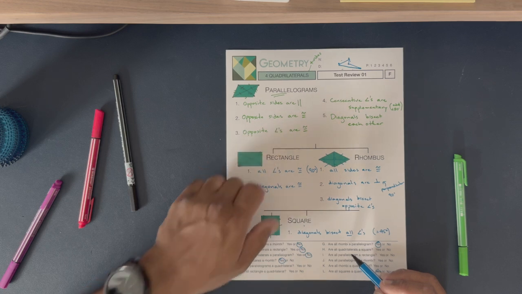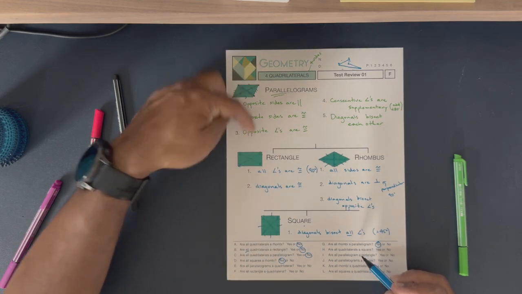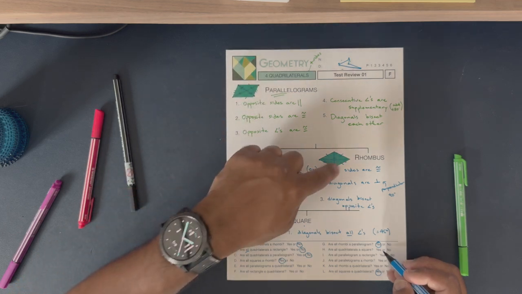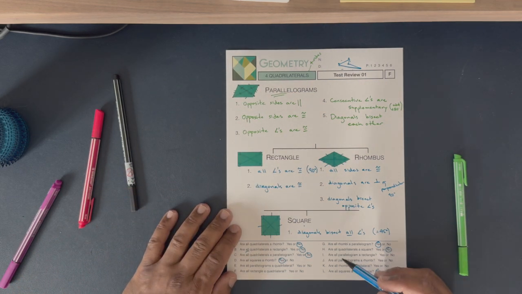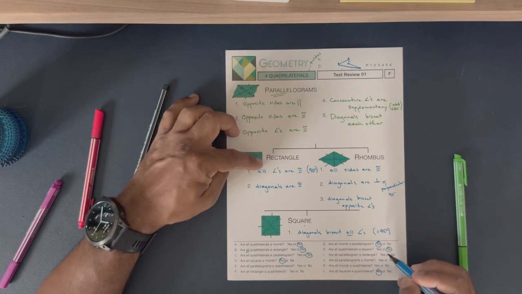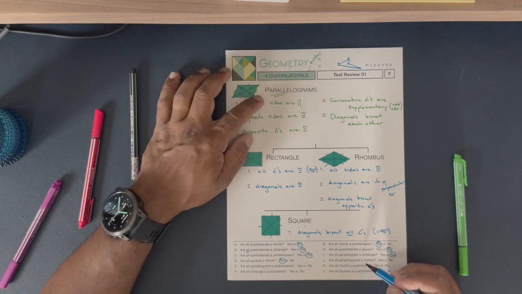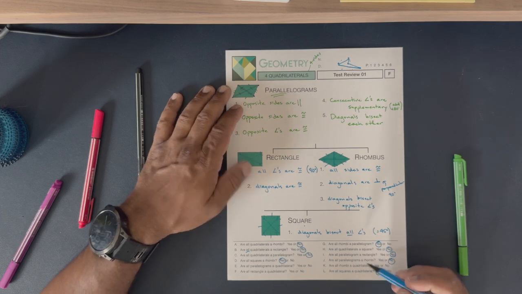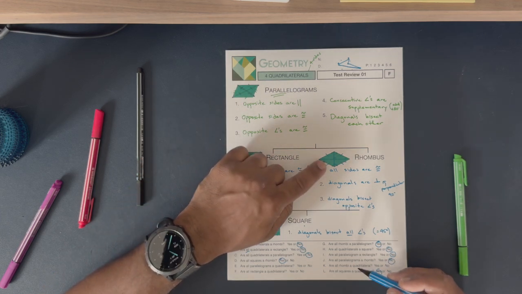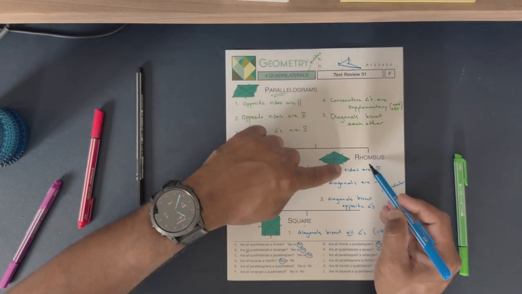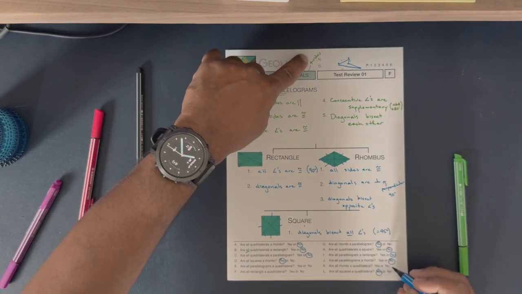Are all quadrilaterals a square? Nope, that's going the wrong direction. A quadrilateral could be one of these, but not always. Are all parallelograms a rectangle? Nope, sometimes. Are all parallelograms a rhombi? No, sometimes. Are all rhombi a quadrilateral? Yes, it always is something above it, and so a rhombus always has four sides.